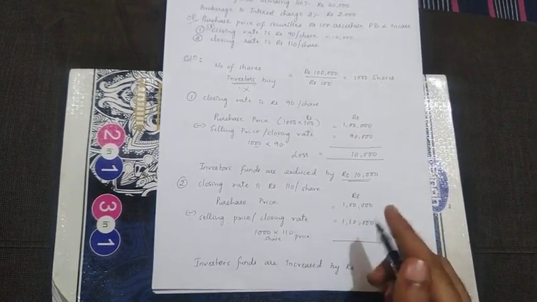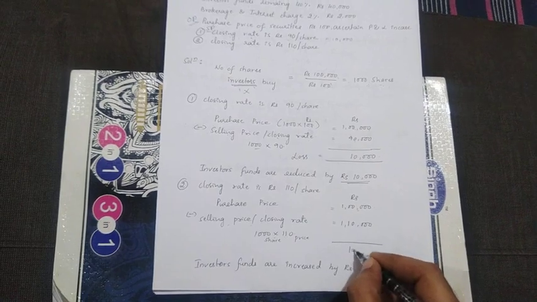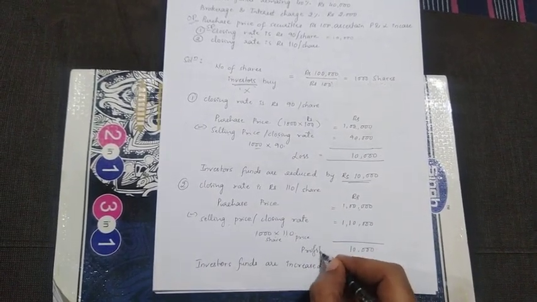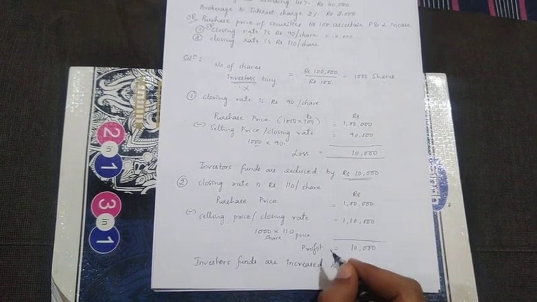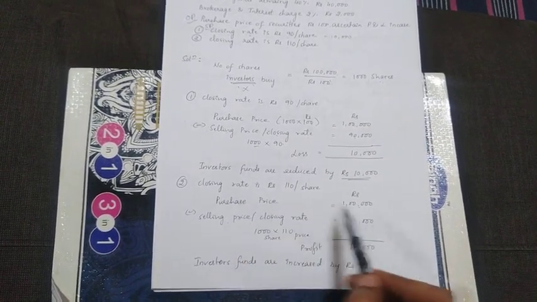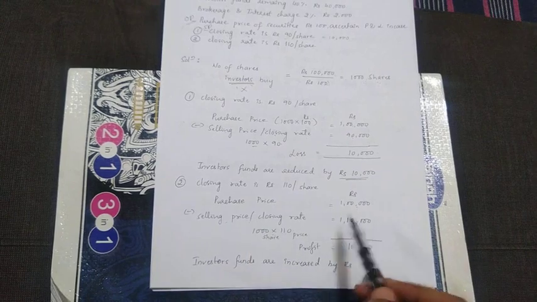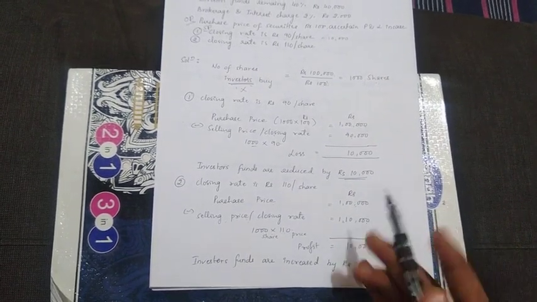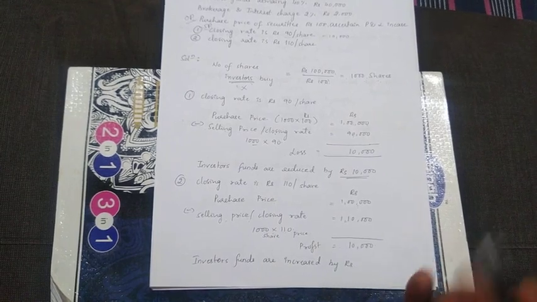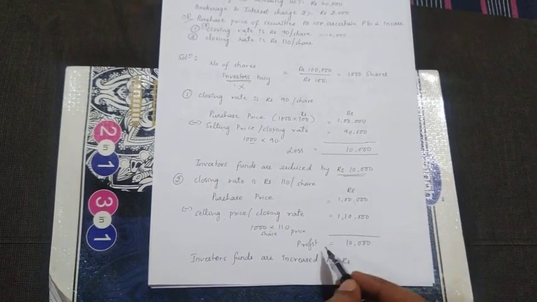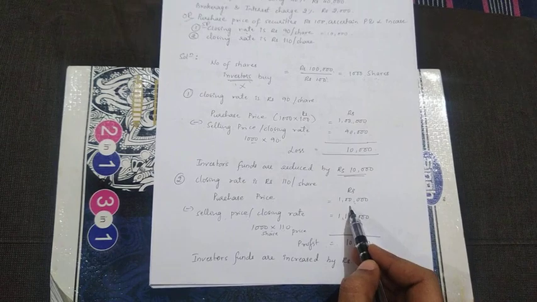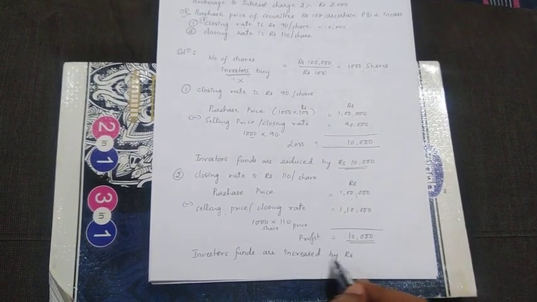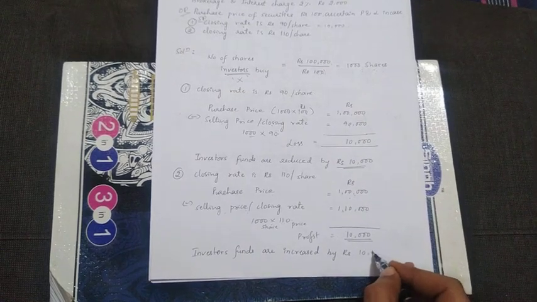What is the difference between both answers? It is 10,000, but it is a profit. How can we conclude that? The purchase price is 1 lakh, but we sold at more than 1 lakh, that is 1 lakh 10,000. We got 10,000 extra on spending 1 lakh rupees, so the investor's funds are increased by rupees 10,000.